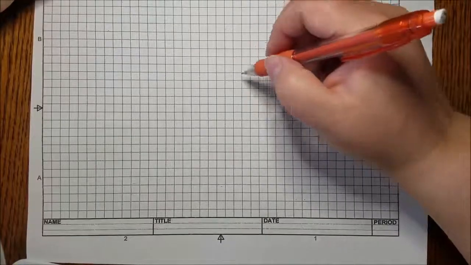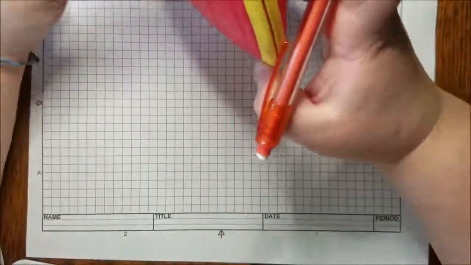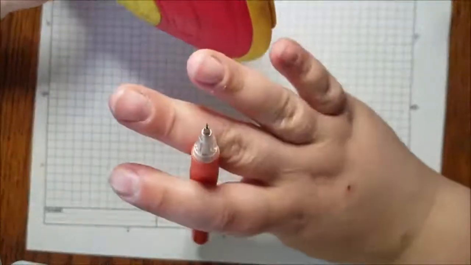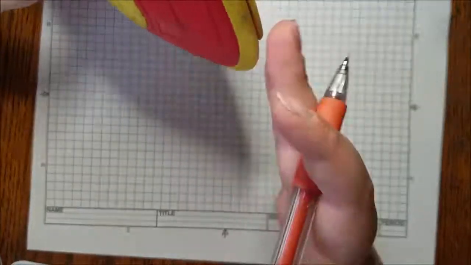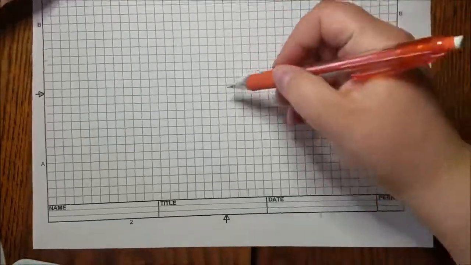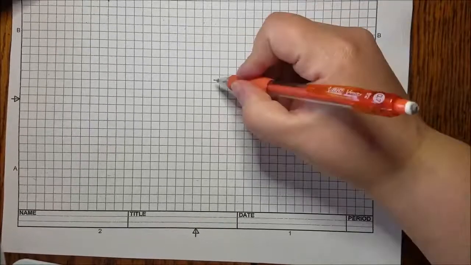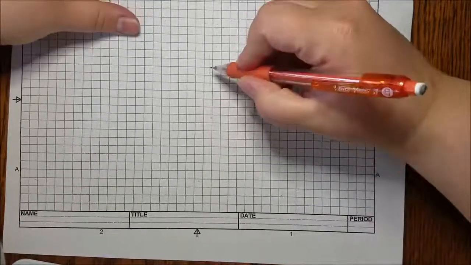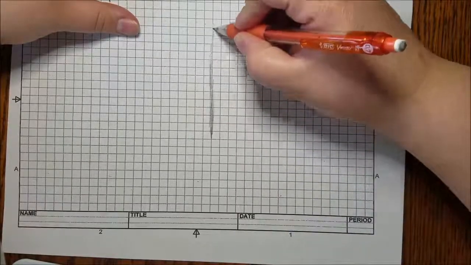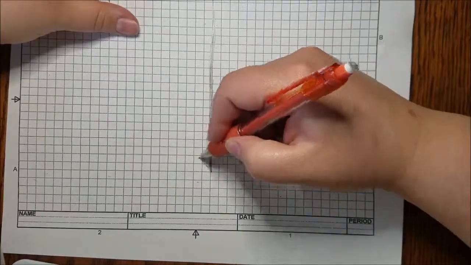I picked something relatively simple to draw. And what we're going to do is draw this as an isometric view. If you remember, that's like looking at something from the direction of looking at the corner. Okay? I don't have isometric grid paper, so we're going to make this work with what I got. If you have just a simple blank sheet, you can use that too. So I'm going to draw my object.